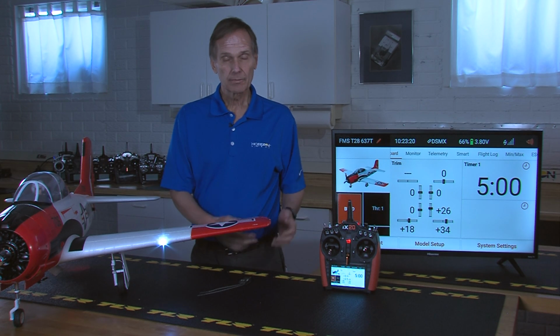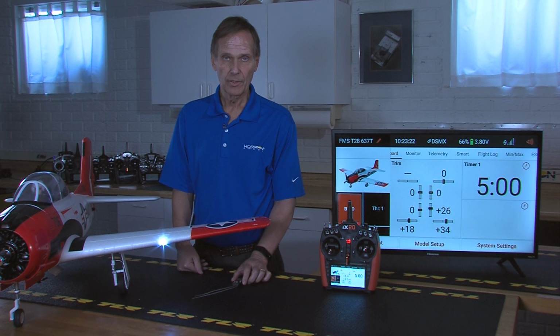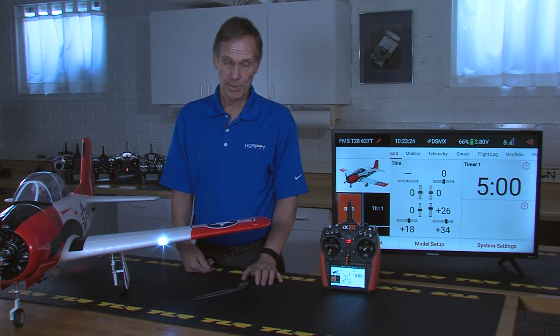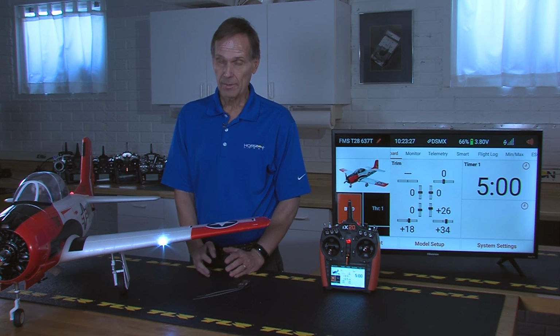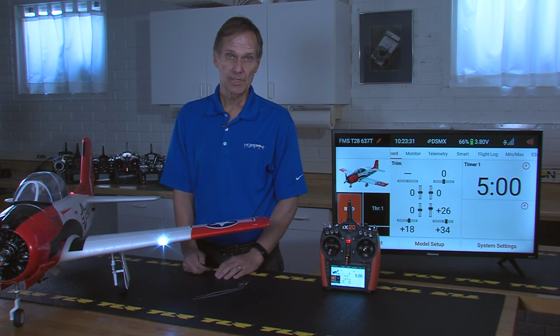So the structure of the programming is set up so that it will take you through the very first time through the correct steps in the right order in order to be able to successfully set up SAFE.